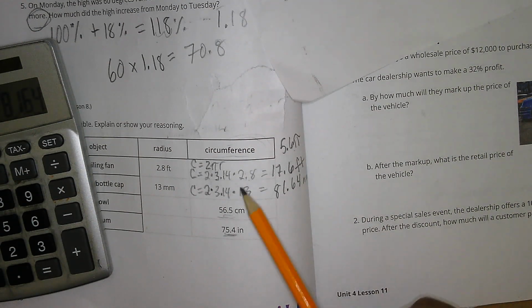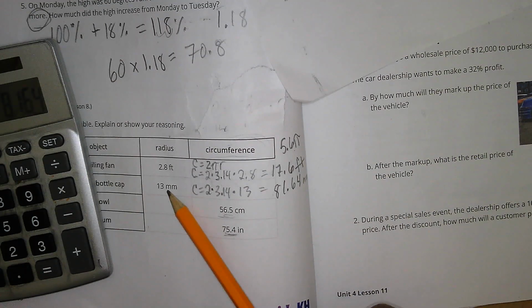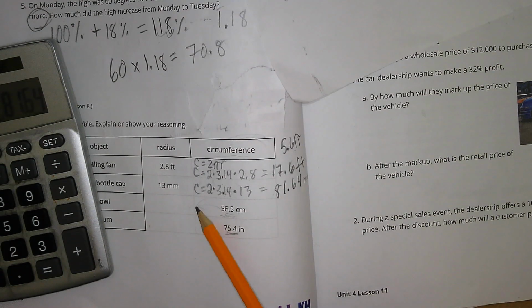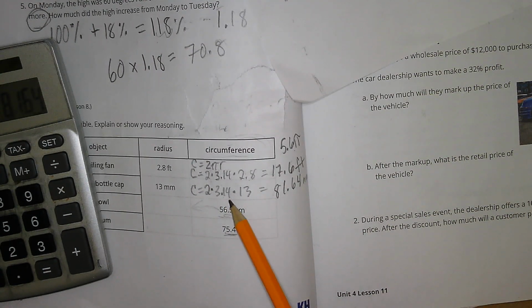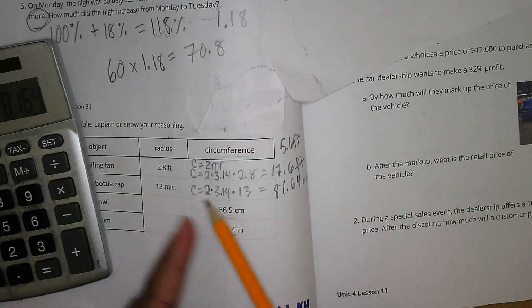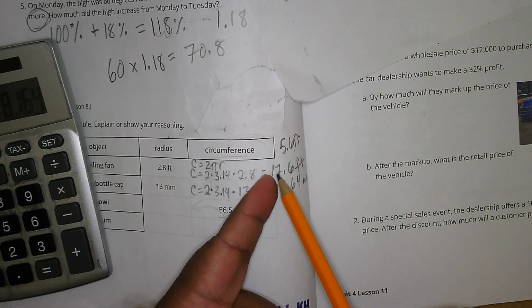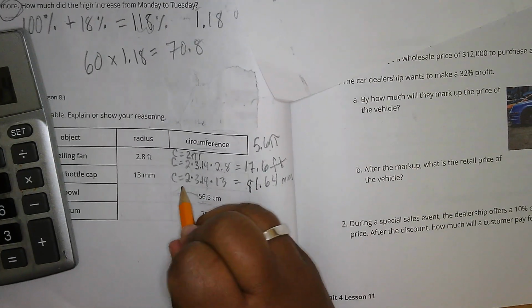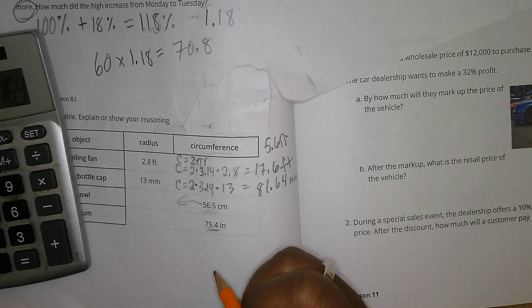In order to get these numbers over here, I multiplied the radius times 2 and times 3.14. So to go in the opposite direction, instead of multiplying by 2 and times 3.14, this number needs to get smaller. These numbers get smaller from 81.64 to 13, from 17.6 to 2.8. So since I'm going the opposite direction, I need to do the opposite operation, which is divide.